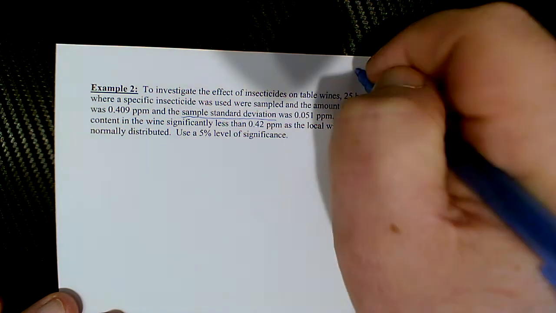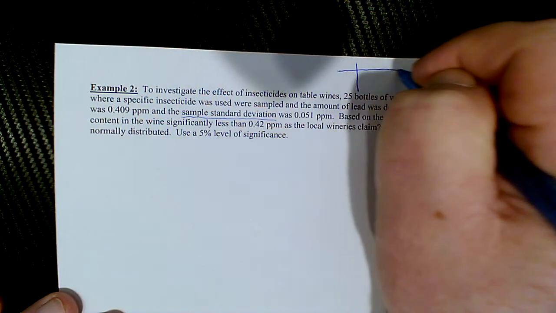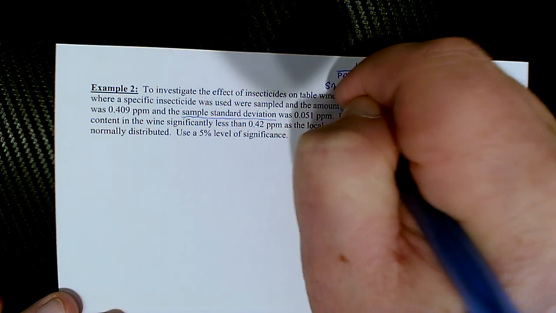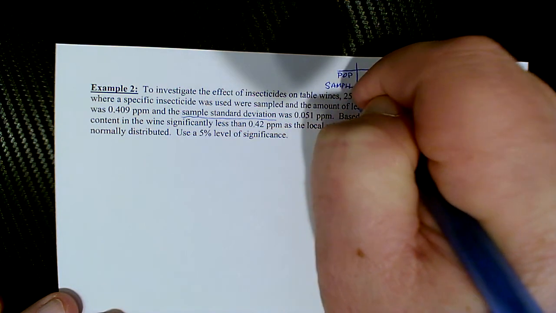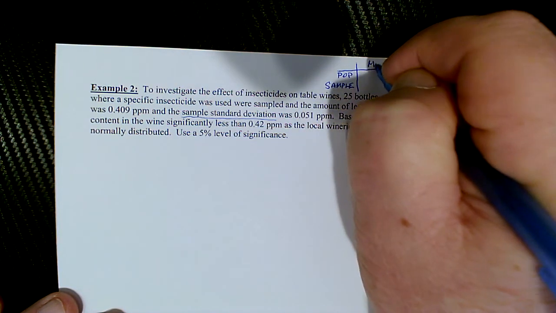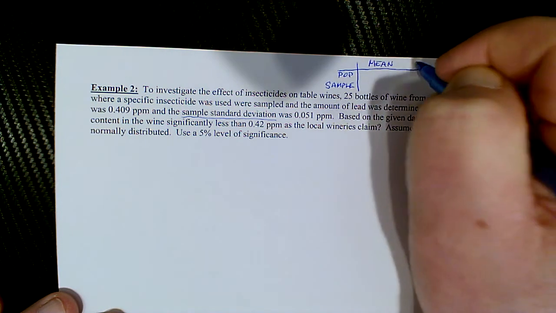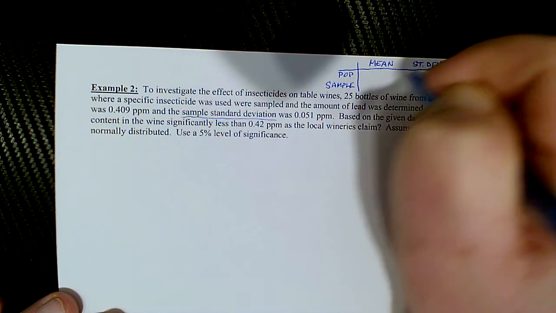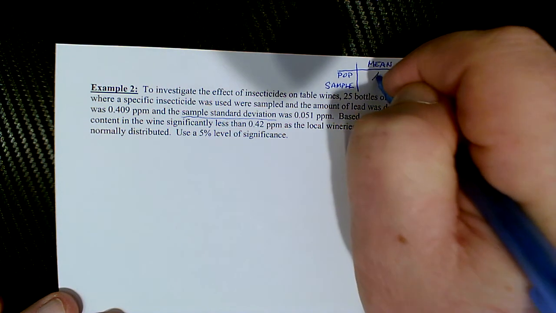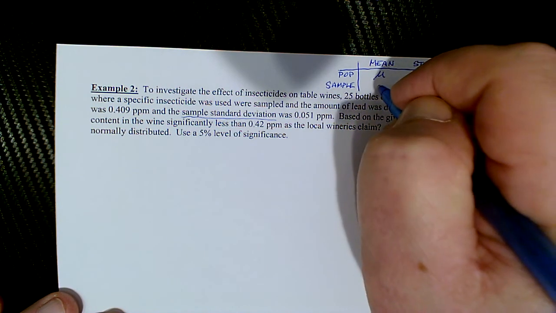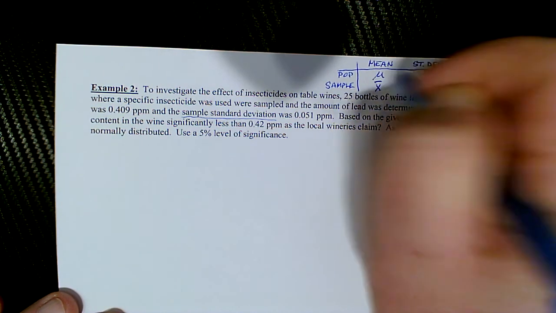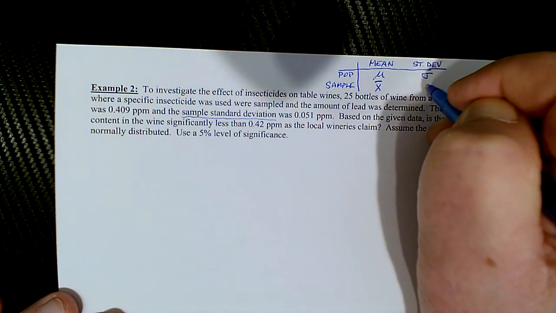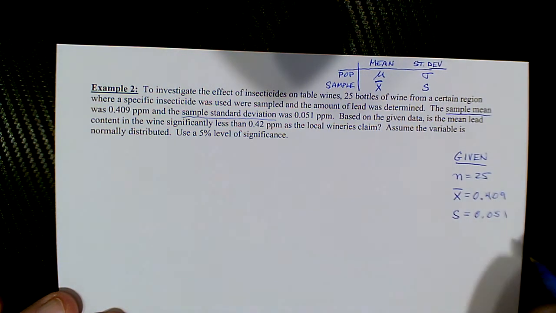So make sure you understand, once again, we've drawn this many times, the notation for mean and standard deviation for a population versus a sample. For the mean of a population, it's mu. For the mean of a sample, x bar. For the standard deviation of a population, sigma. And for the standard deviation of a sample, s.